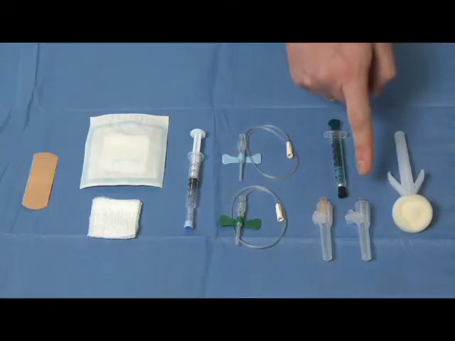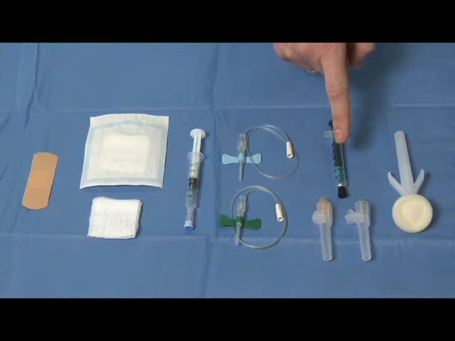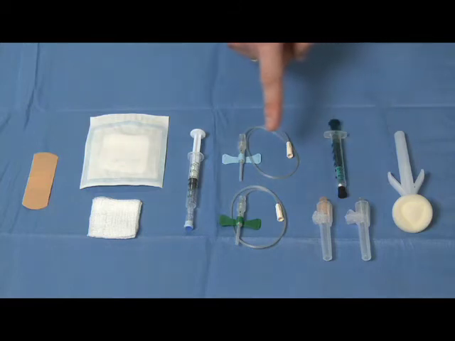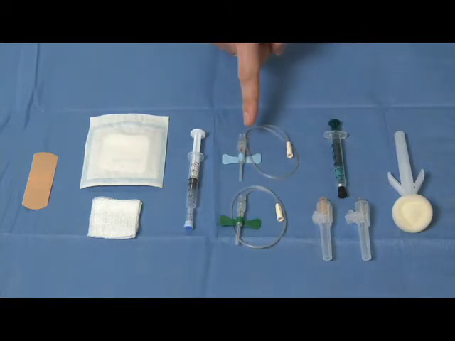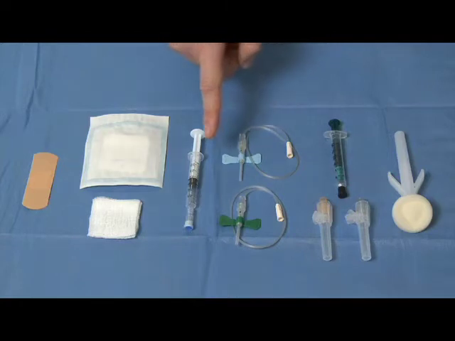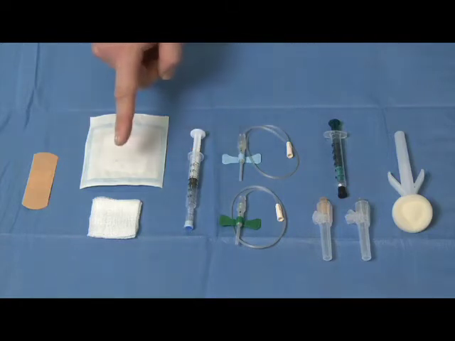Also needed is an ABG kit including 22 gauge to 25 gauge needle and heparinized syringe system, 1 cc to 3 cc, or a separate 22 gauge to 25 gauge needle and manually heparin-coated 1 cc to 3 cc syringe, and sterile gauze and Band-Aid.